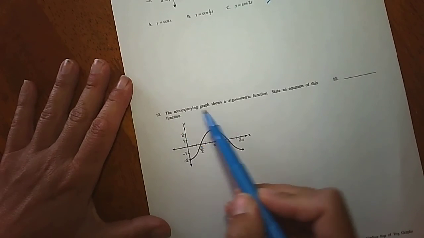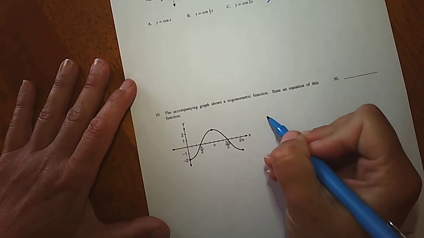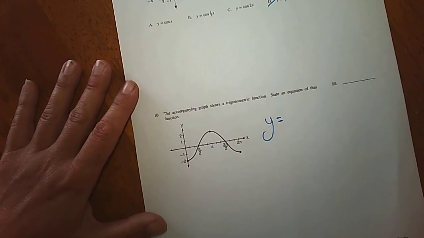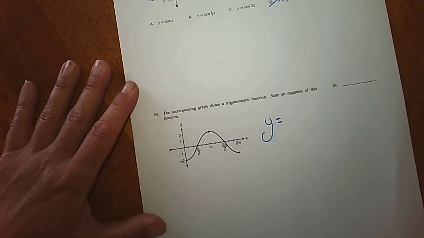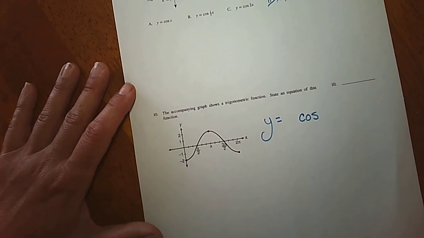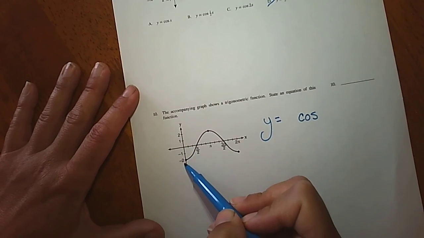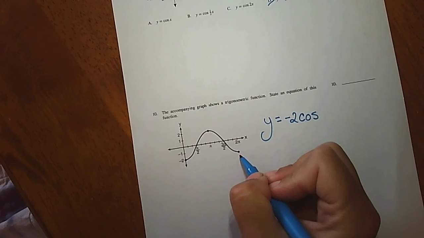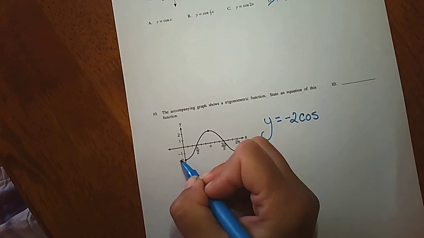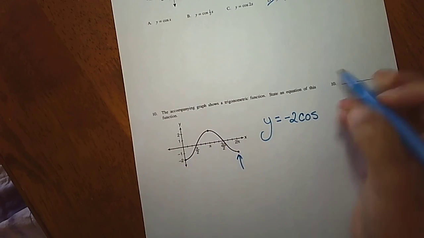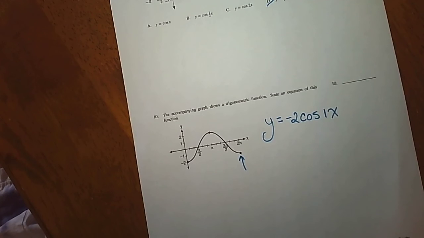Now, next one. The accompanying diagram, find the equation. All right, now, put y equals. Is this sine or cosine? How do we know? Well, does it hit the origin? No. So that means it has to be cosine. Now, notice it's starting down at -2. So I'm going to put -2 out front. Now, look at 2 pi. Do we see a total up and down movement? We do. There's one up and down, so you're going to put 1x. And that would have been the answer to number 10.